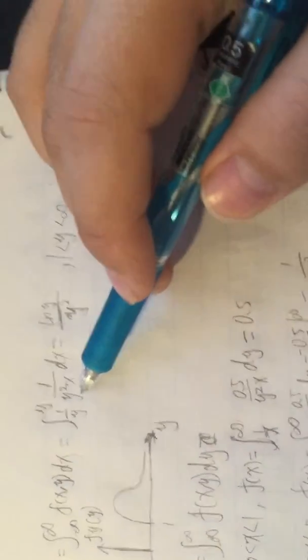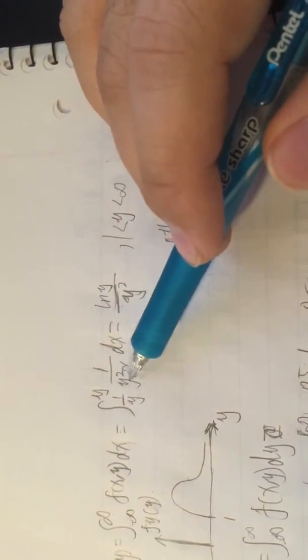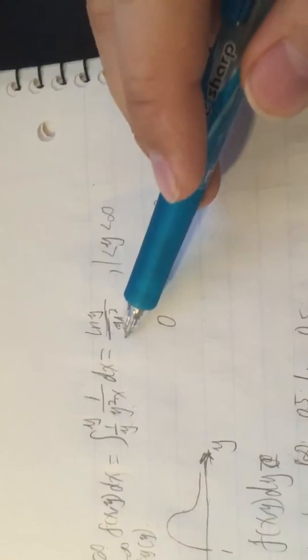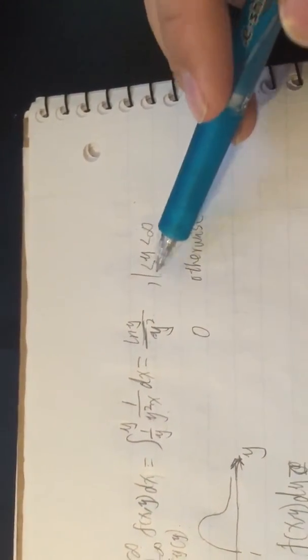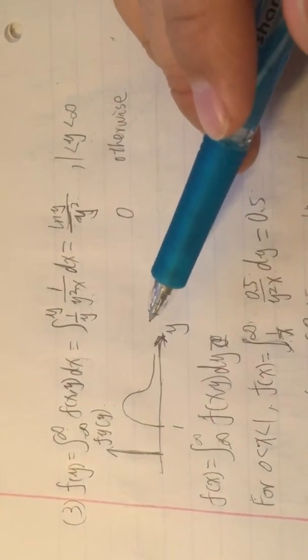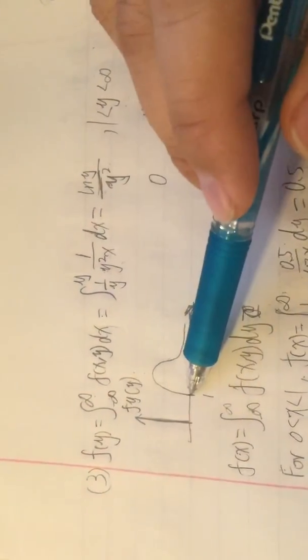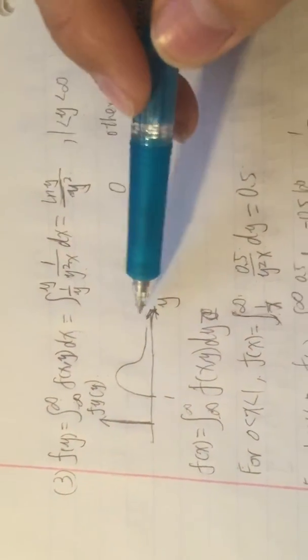Since we know the range, it is from y to 1 over y, of 1 over y squared times x dx, which equals ln y over y squared, for y between 1 and infinity, and equal to 0 in other cases. So we draw the diagram here. It starts from 1, and it's basically in this shape.